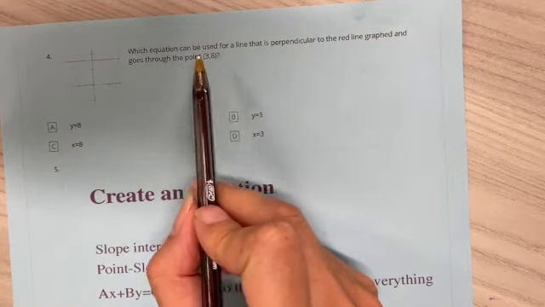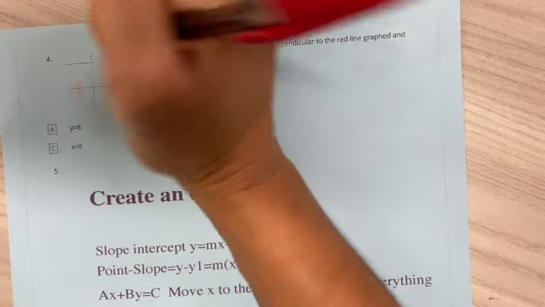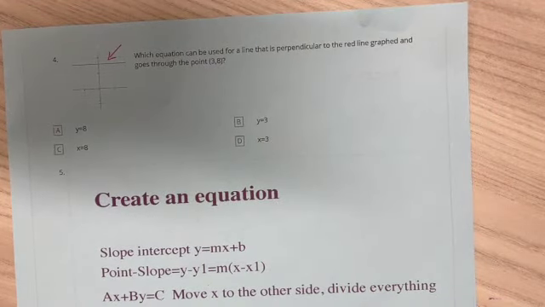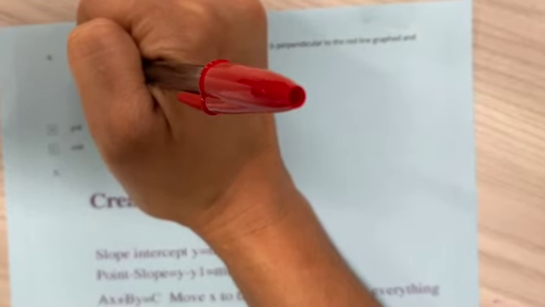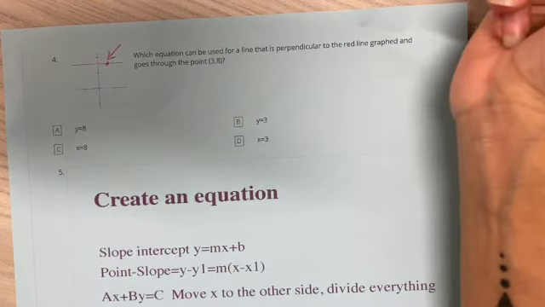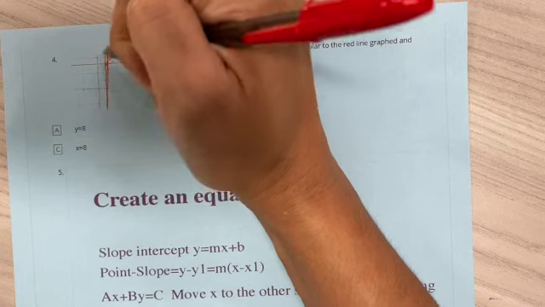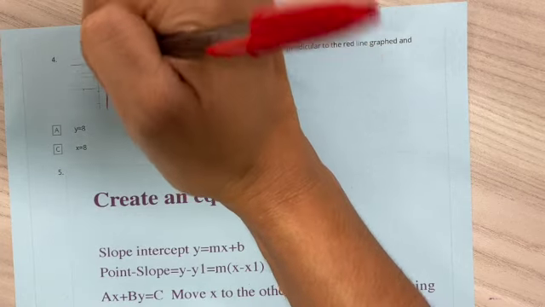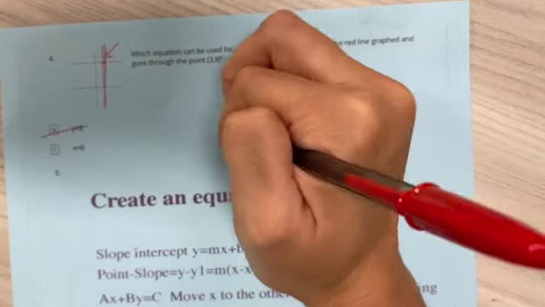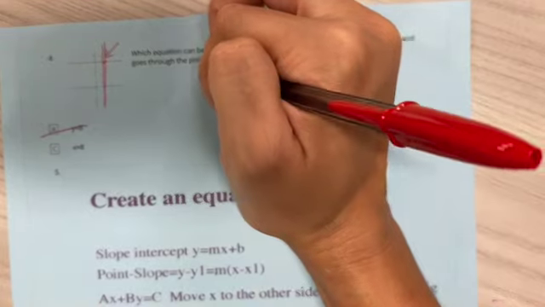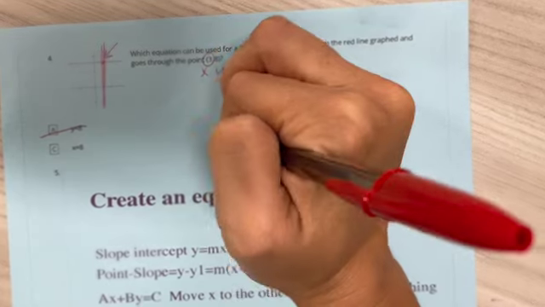So which equation can be used for a line that is perpendicular to the red line graph, which is up here, and goes through the point 3, 8. So 3, 8 is about, and when I do this, I'm really just doing estimations. So perpendicular would have to be this way, okay, because it's perpendicular to this line. So this is an undefined slope. That would be an x equals. Automatically, I'm gonna get rid of anything that says y equals. Okay, I look at the point, x, y, I'm looking for an x equals, so it would be 3.